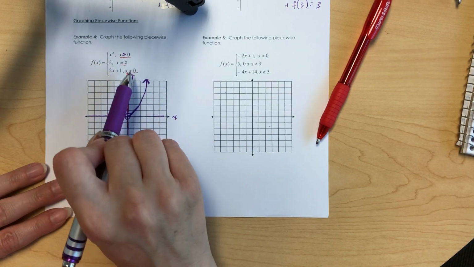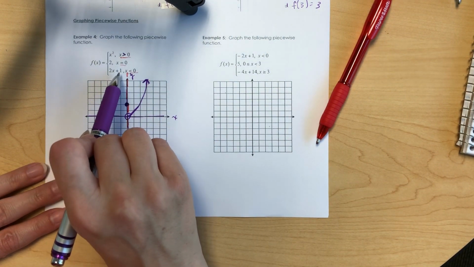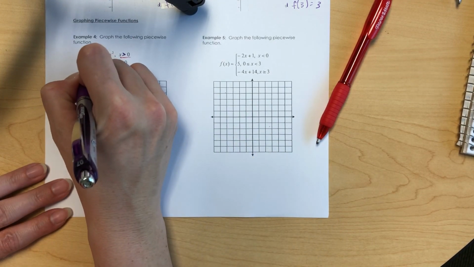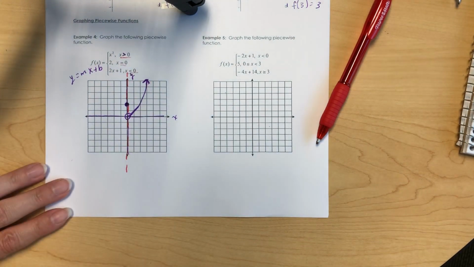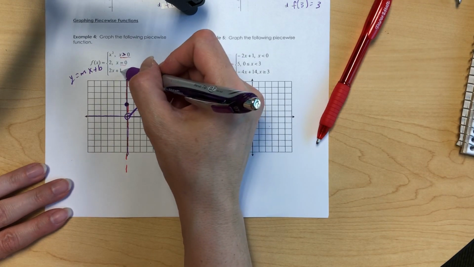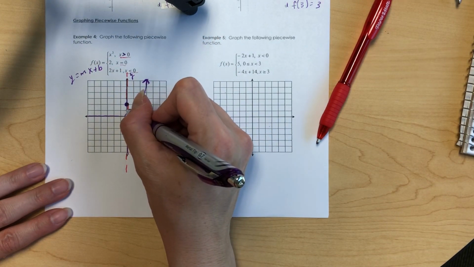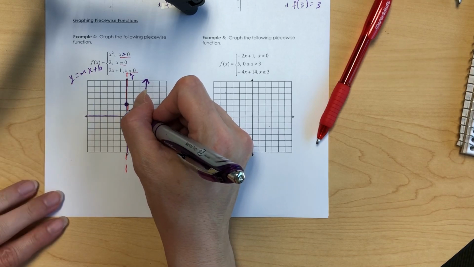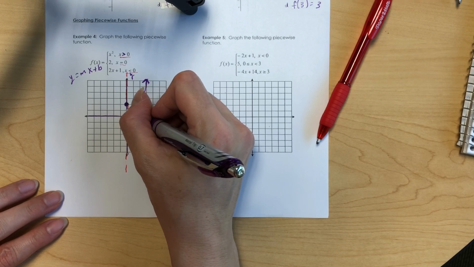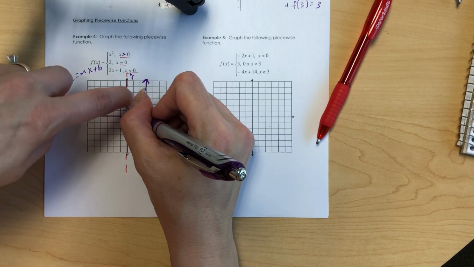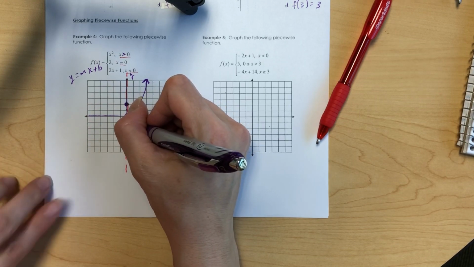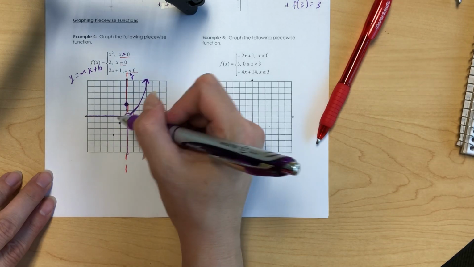And then the last piece, when x is less than 0, the graph is 2x plus 1. All right, so to do this part, I'm going to think about my y equals mx plus b that you did back in Math 1, probably in Math 2 also. The y-intercept is 1, so I'm going to start here. The slope is 2, so if I start at this point and go up right 1, I would have a point on the graph. I could also go down left 1 and get another point on the graph.